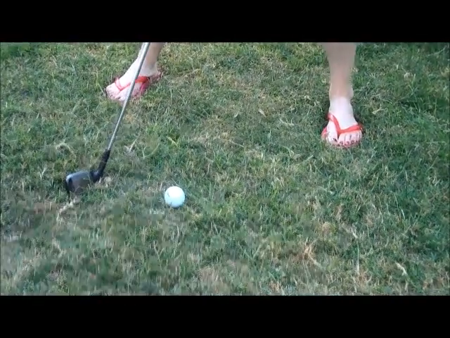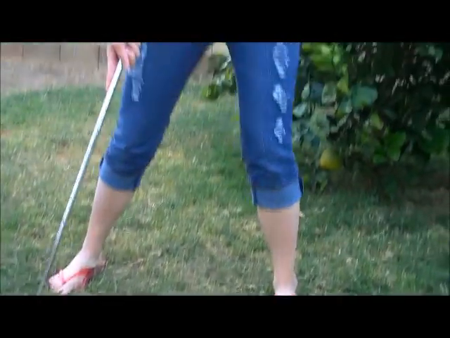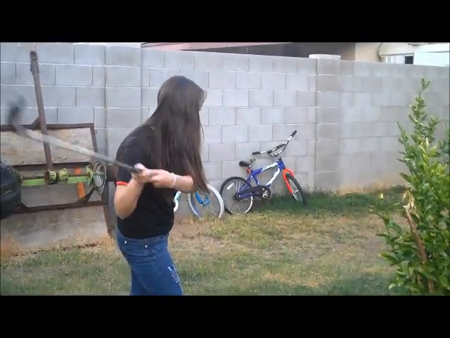Now that you have learned a little bit about Newton's first law, we're going to demonstrate Newton's second law. According to Newton's second law, the acceleration of an object is directly proportional to the net force acting upon it. Basically, this means that the more force in a swing, the faster the ball will accelerate.